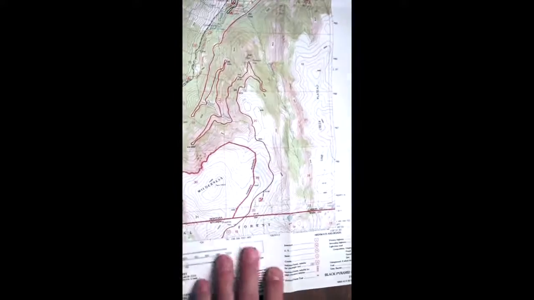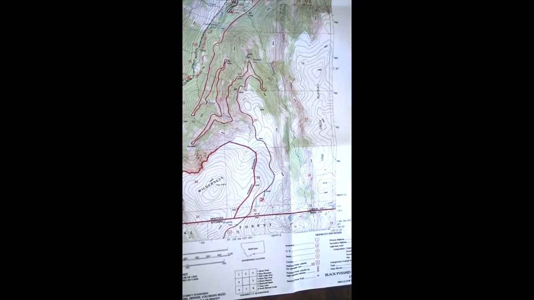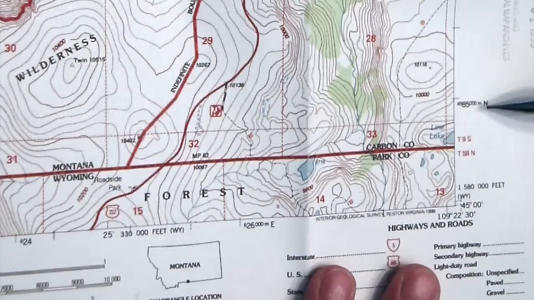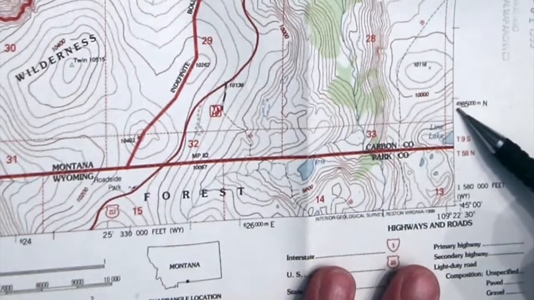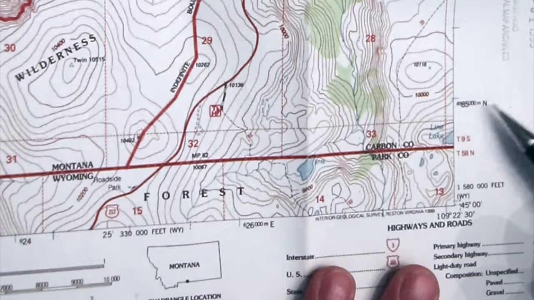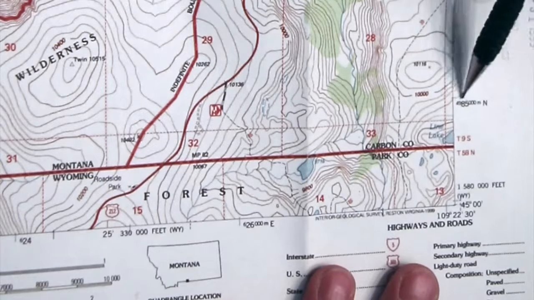If we look at this far corner of our map here, on the edge, I can see some numbers. Right here I see this says 4985000 meters north. This little blue hash mark there.